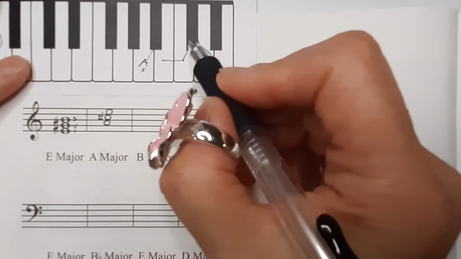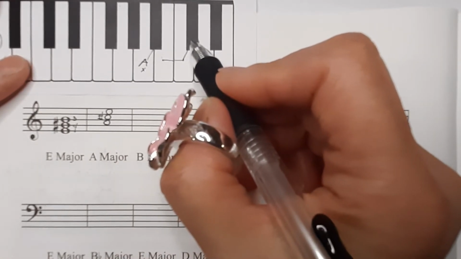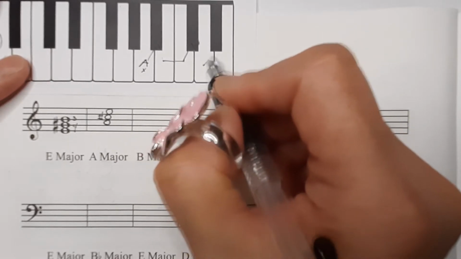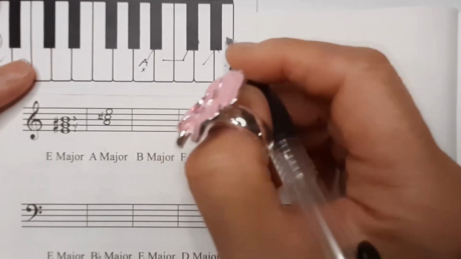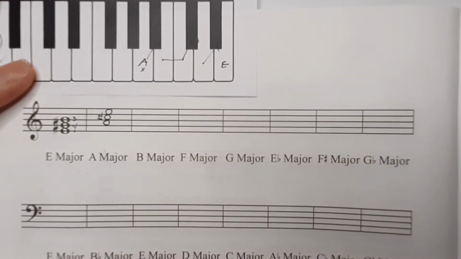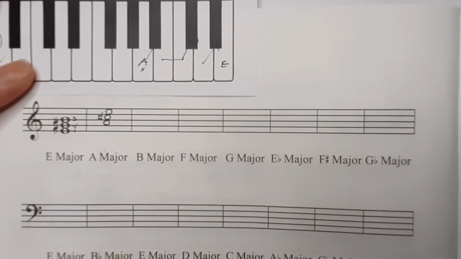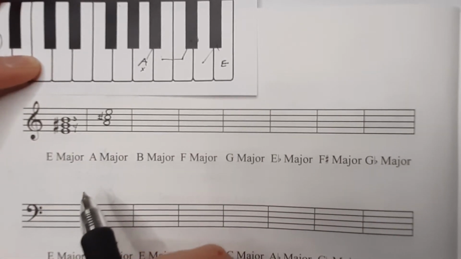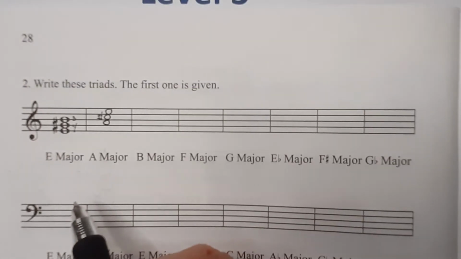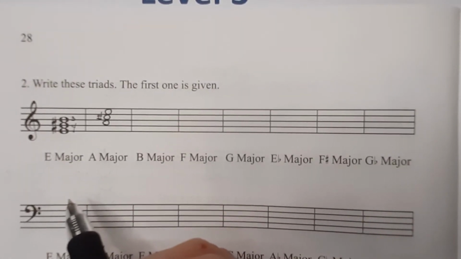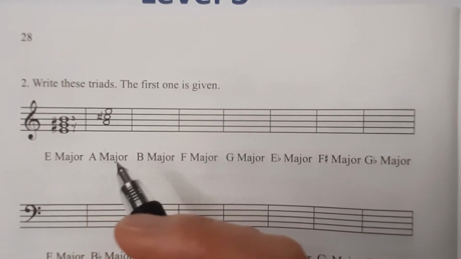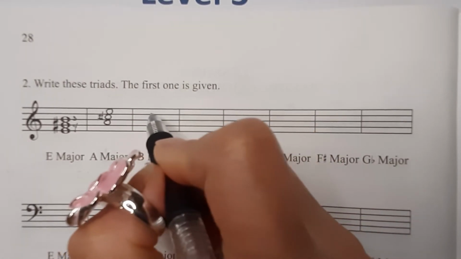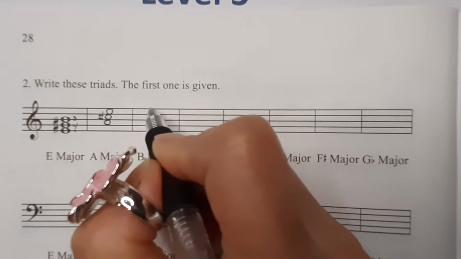Now from the C sharp, you're going to have 3 half steps, right? Let's go up. 3 half steps. 1, 2, 3. What's that? It's an E. So there's an E. This is how you do A major triad. Okay? Then let's go ahead and work on the next one, B major triad. What are you going to do? You're going to draw the notes first. B, D, and F.